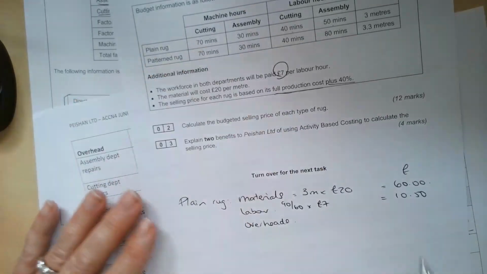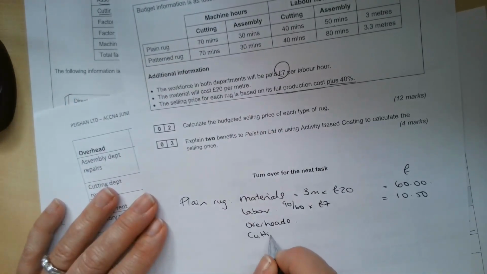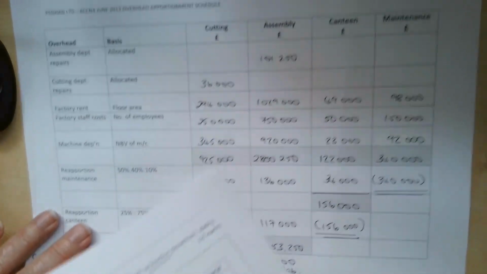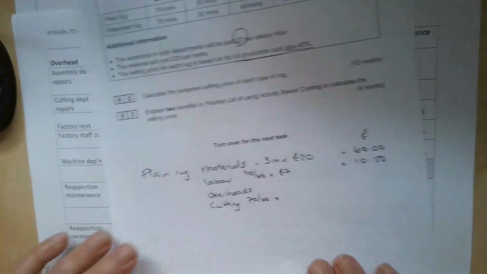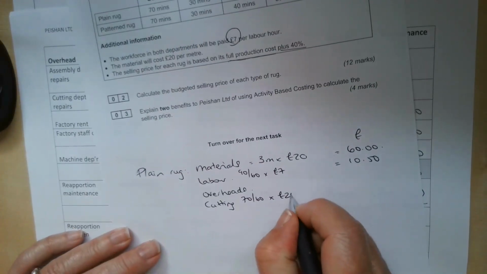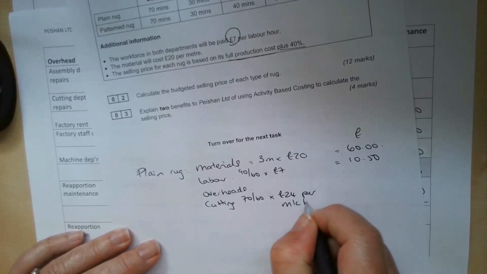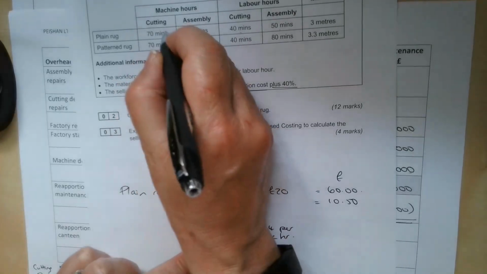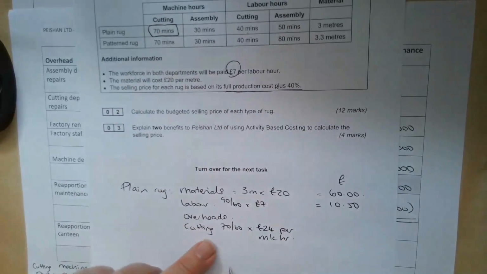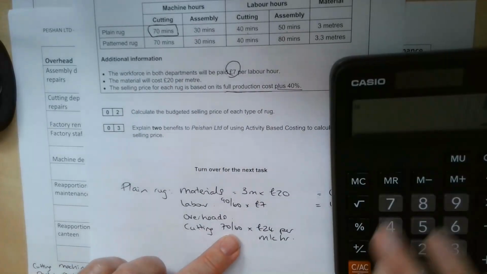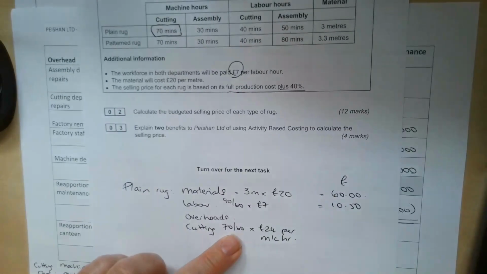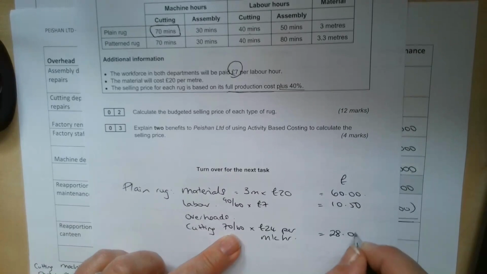Now we're going to have overheads, and we've got 2 lots of overheads to consider. So we've got the cutting department. It takes 70 minutes, so 70 over 60 times the overhead absorption rate that we've just calculated for the cutting department, which was £24 per machine hour. So cutting department overheads are based on machine hours, so it's 70 minutes there. Okay, so 70 over 60 times 24 is £28 per rug.